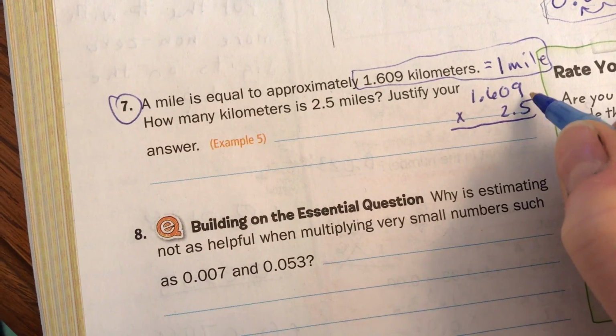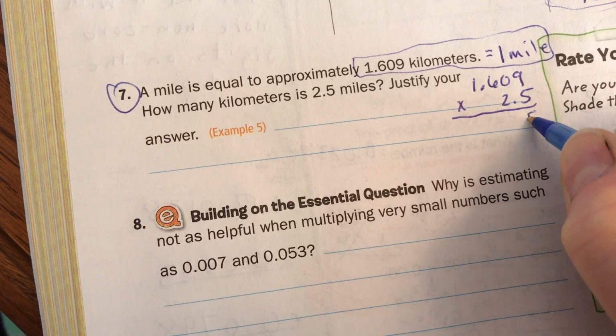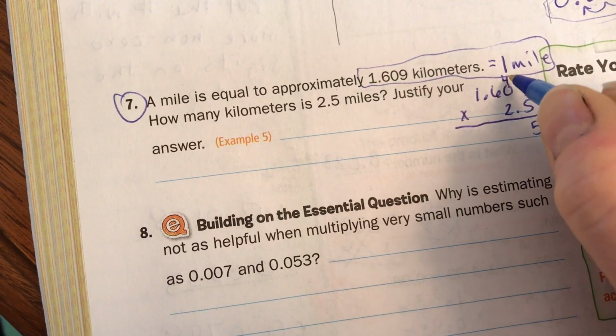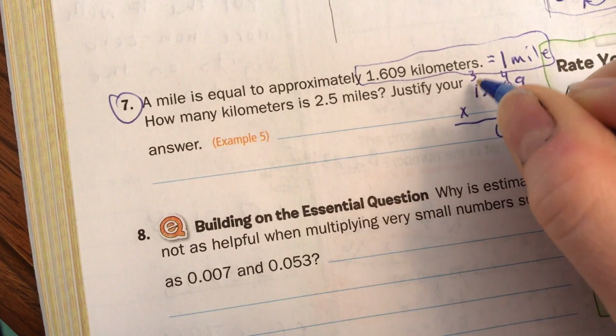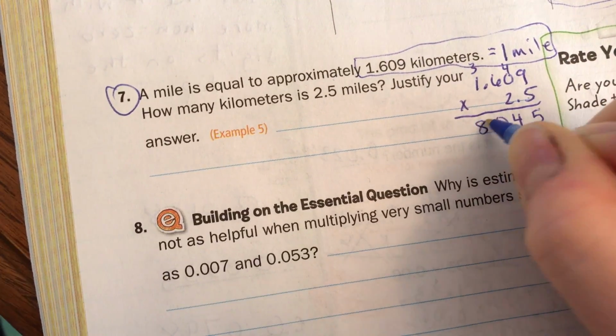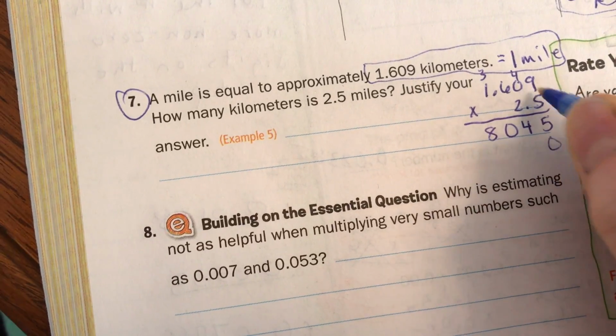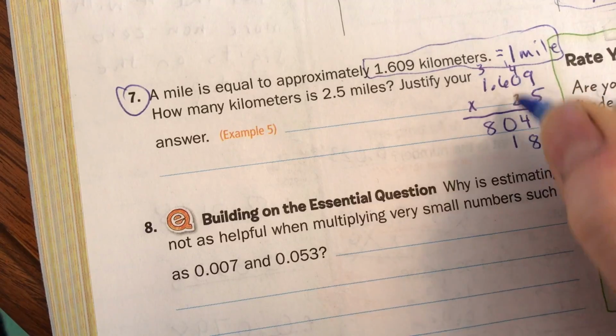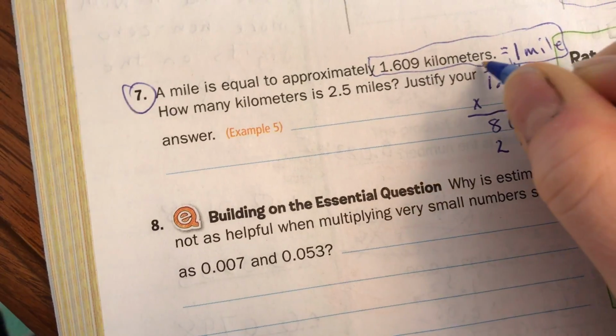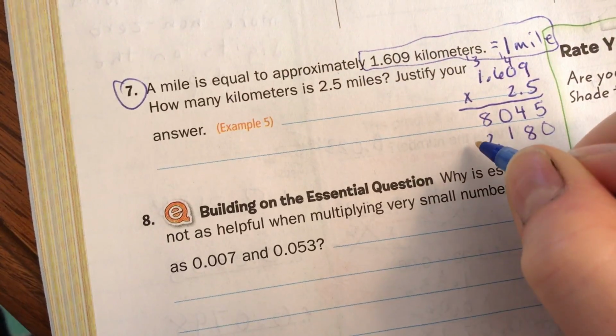Okay, now I'm going to multiply. 5 times 9, 5 times 0 plus 4, 5 times 6, 5 times 1 plus 3, placeholder, 2 times 9, 2 times 0 plus 1, 2 times 6, 2 times 1 plus 1.